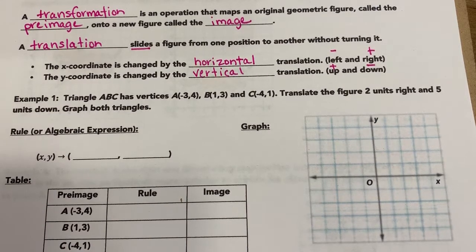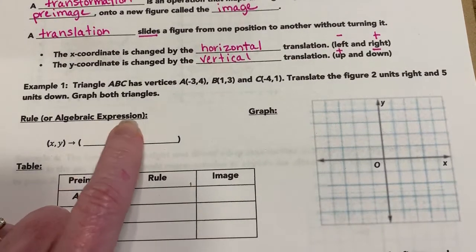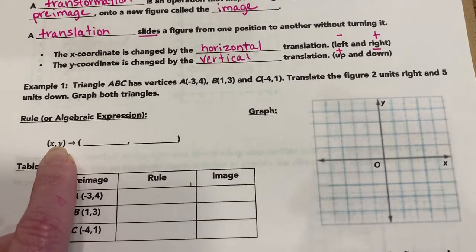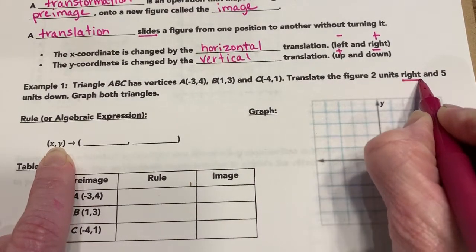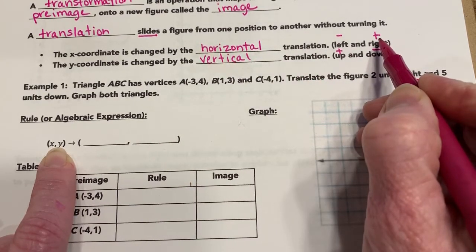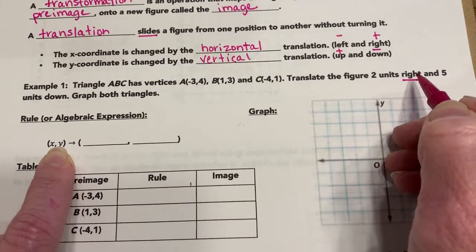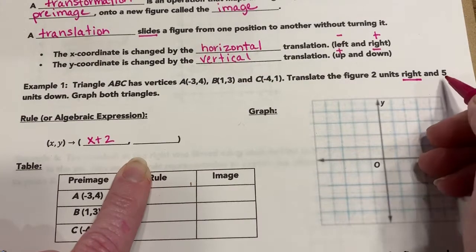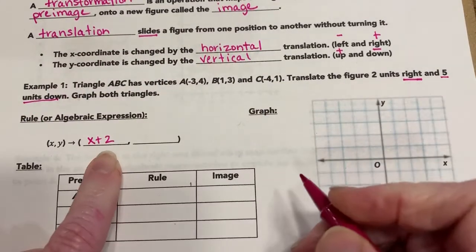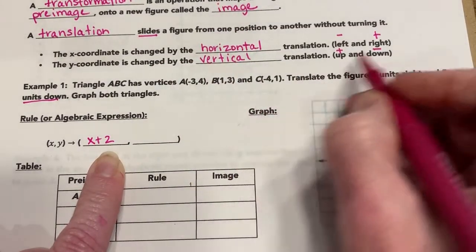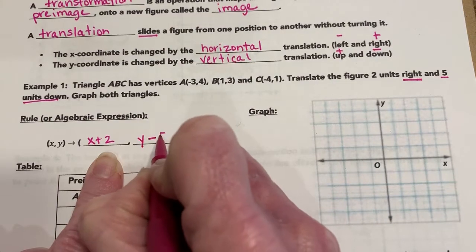Graph both triangles. So just like before, we have a rule or algebraic expression to show what's happening to the original point. So we can use (x, y) to stand for any point. And then if we want to translate the figure to the right, that's a horizontal translation. And since we're moving right, we're going to be adding to the x-coordinate. So if we're moving it 2 units to the right, then we add 2: x plus 2. All right, then we want to move the figure down 5 units. Since down is a vertical translation, that's going to affect the y-coordinate. And since it's moving down, we're going to be subtracting. So it's going to be y minus 5.